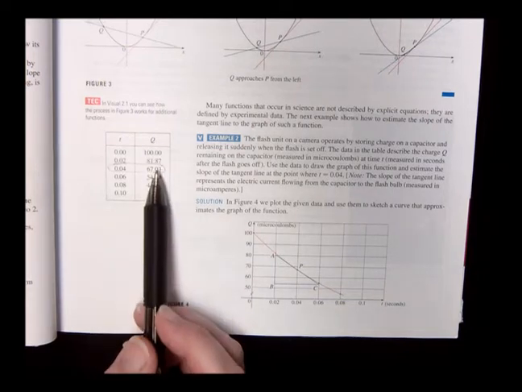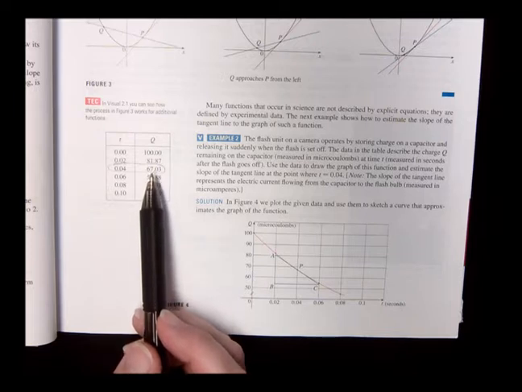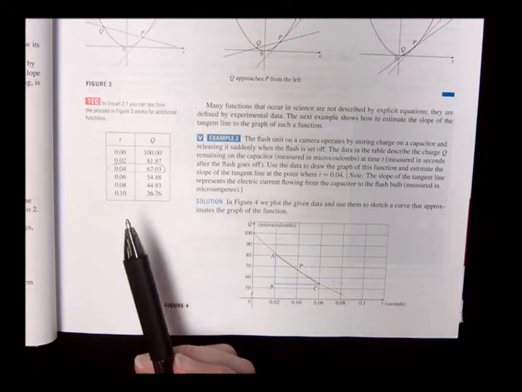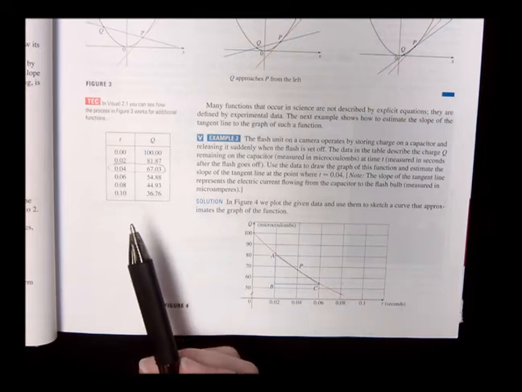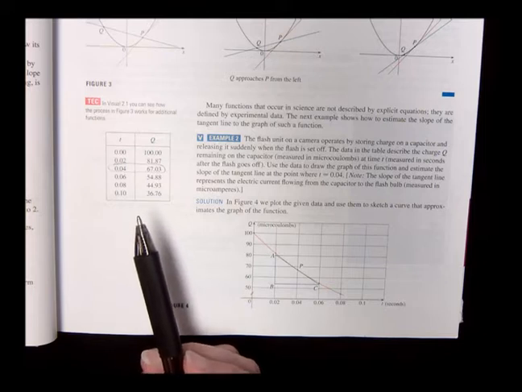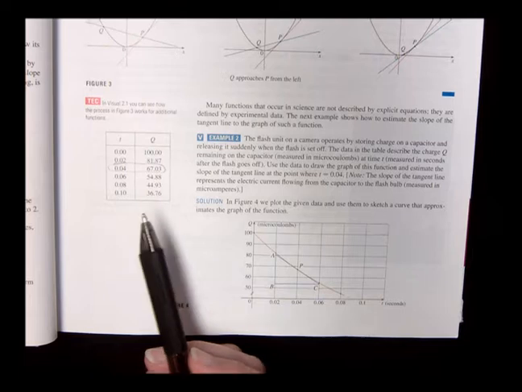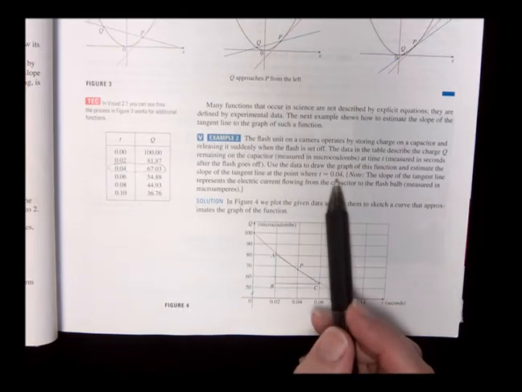It describes the charge Q remaining on the capacitor measured in microcoulombs at the time t measured in seconds after the flash goes off. So using the data to draw the graph of this function, we're going to estimate the slope of the tangent line, and they give us the point that they want us to take a look at.